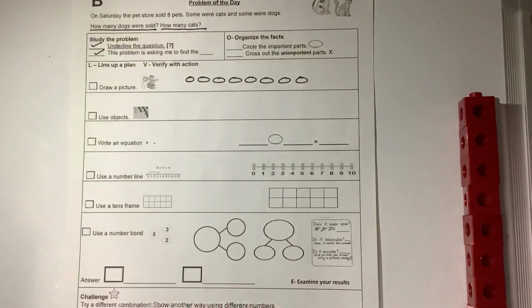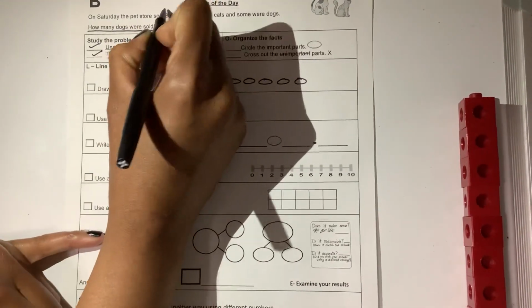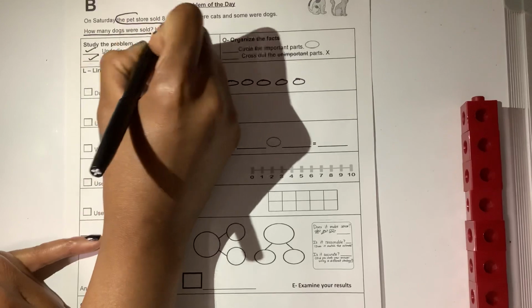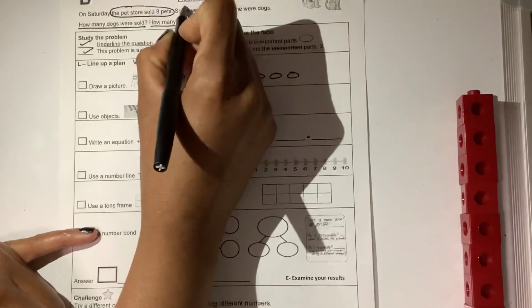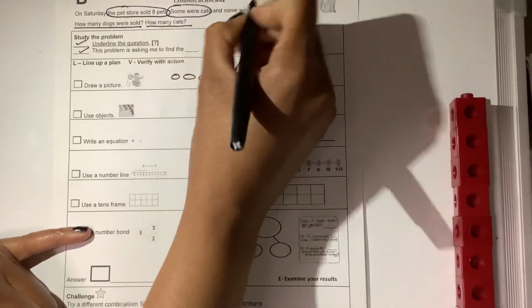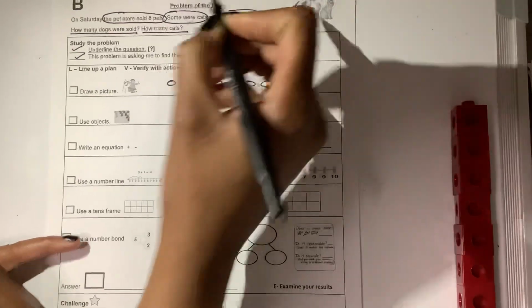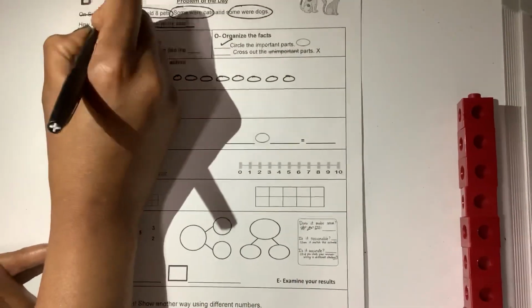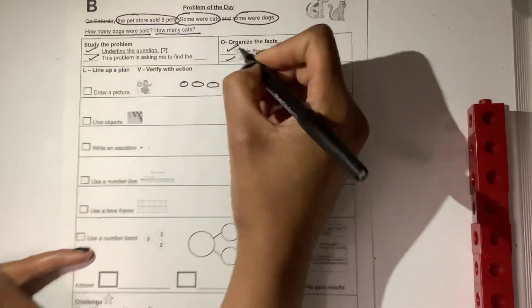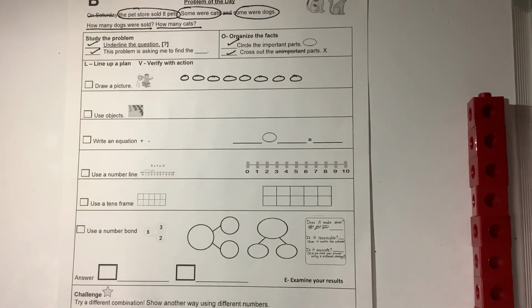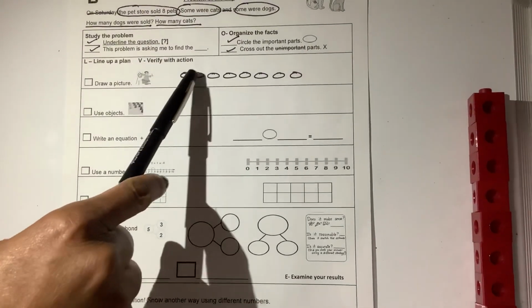And then circle the important parts. The pet store sold 8 pets. Some were cats and some were dogs. Check. Let's cross out what we don't need. Check. I went ahead and I drew 8.